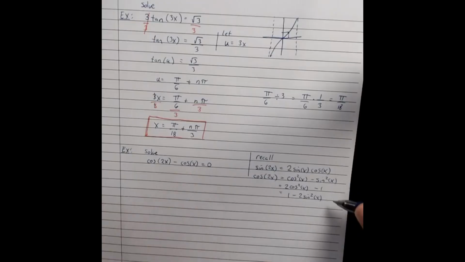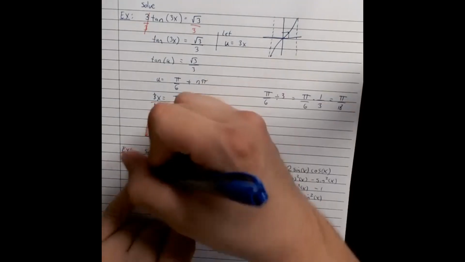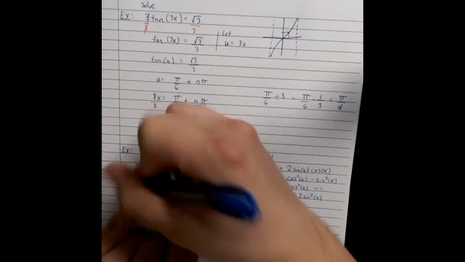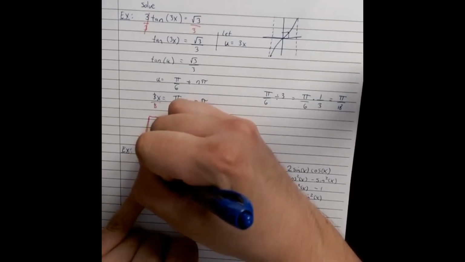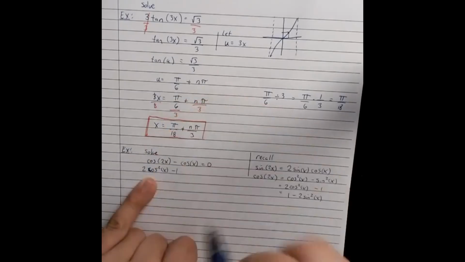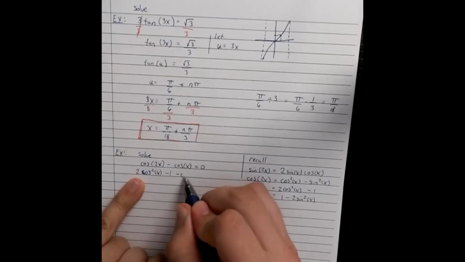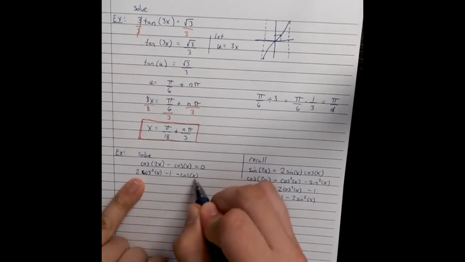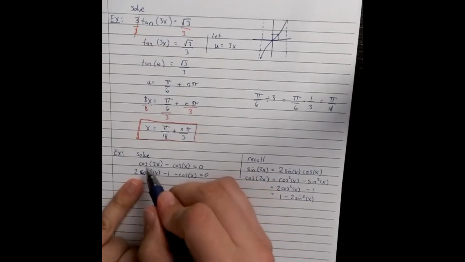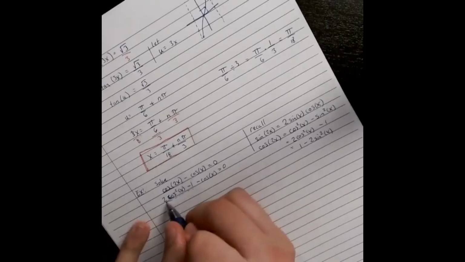No sines or anything like that. So here, let me take cosine of 2x and replace it with 2 cosine of x squared minus 1. Right? So that became this. And now I still have a minus cosine of x is equal to 0. This one came down. And this one became these two because of our identity.